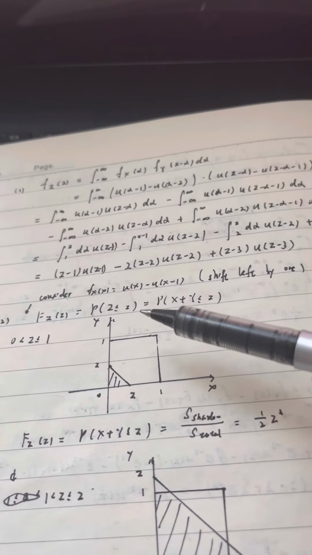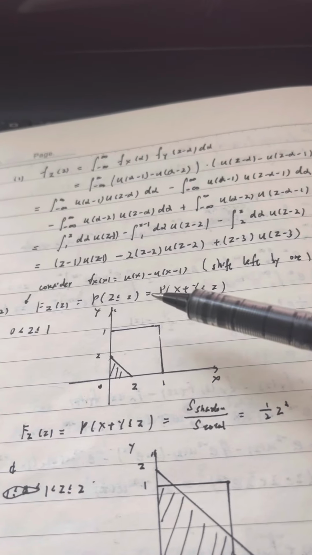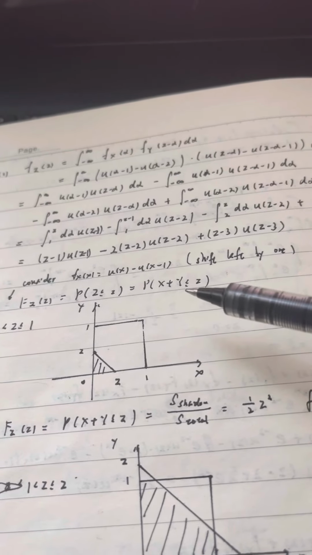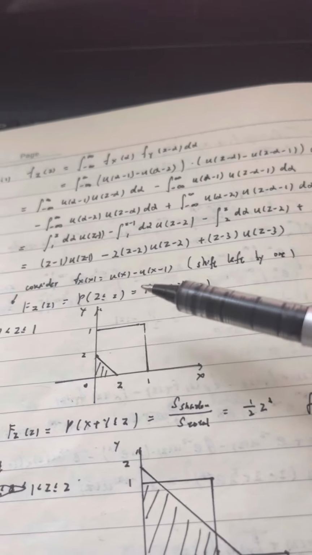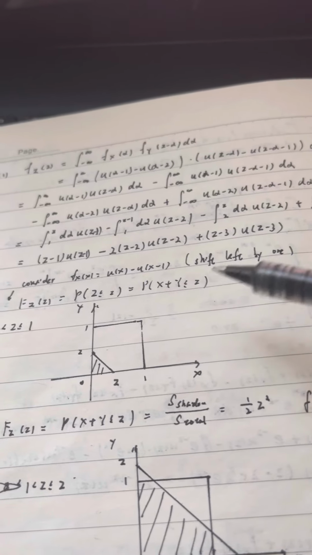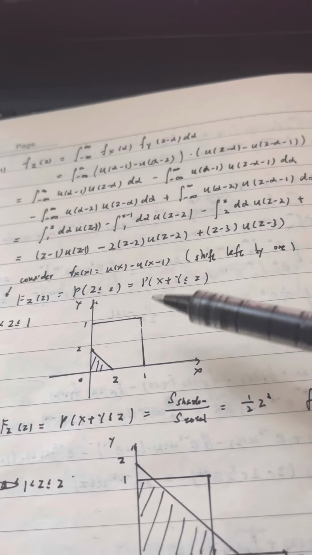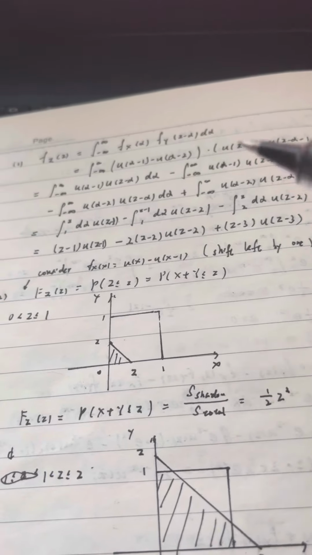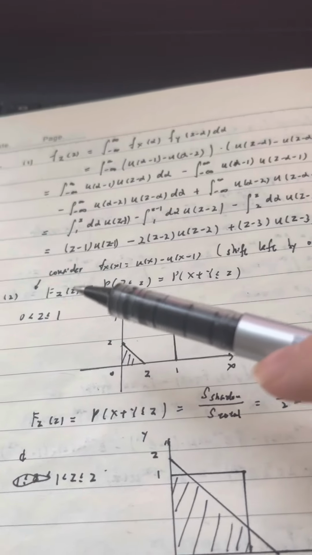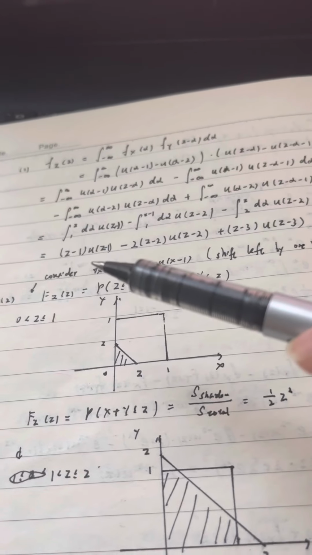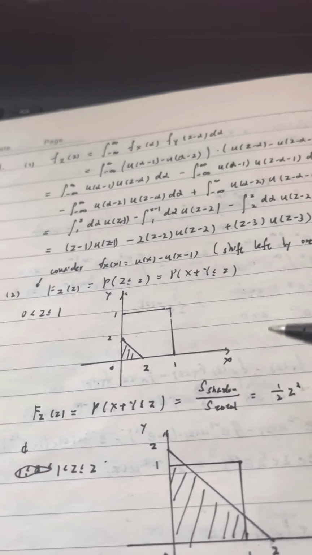So F_Z(z) equals the probability that Z is smaller than or equal to z, which equals the probability that X plus Y is smaller than or equal to z. So using this, we can derive an area, so that we can use a geometric method: we use the shadow area divided by the total area to calculate this probability, and then we will have F_Z(z), the distribution function, and then we will have the density function.